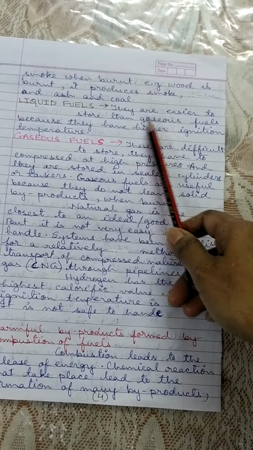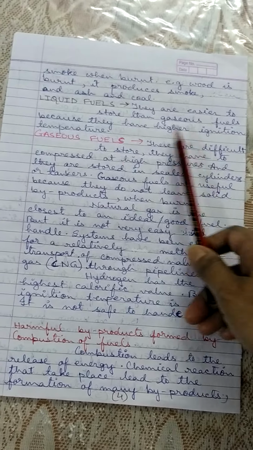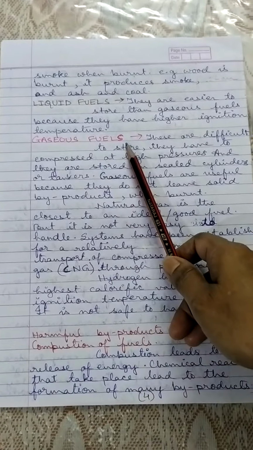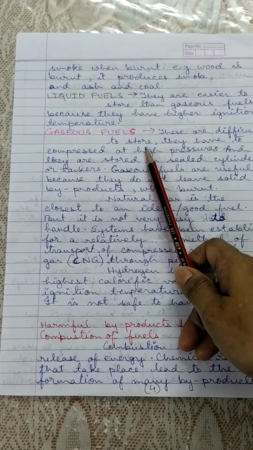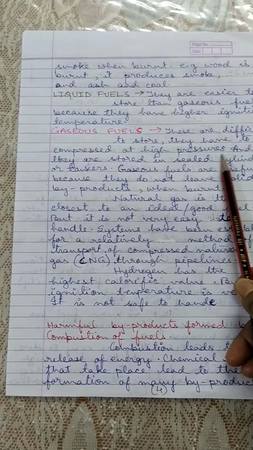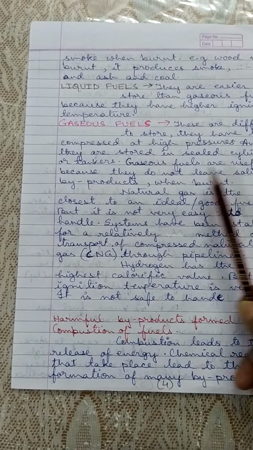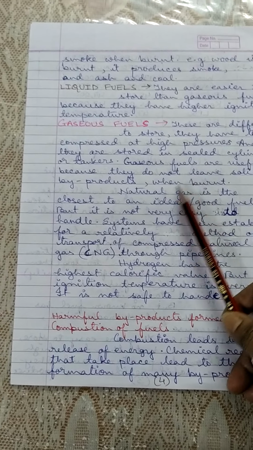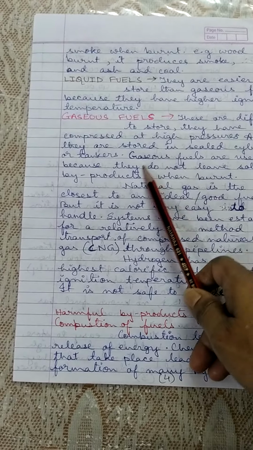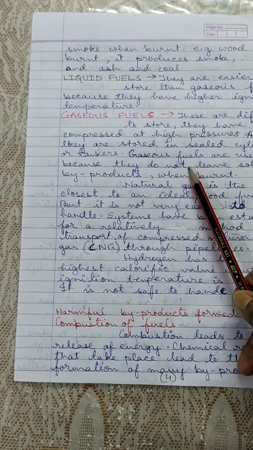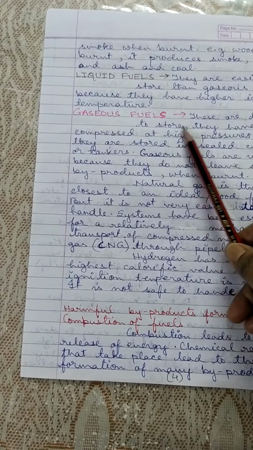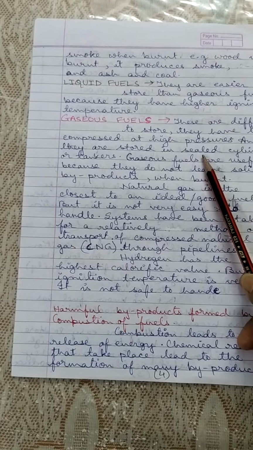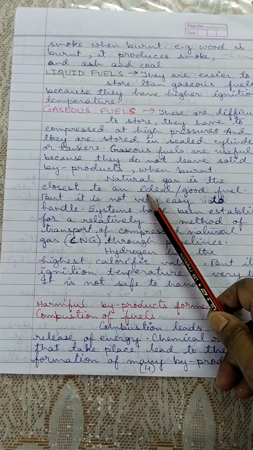Liquid fuels are easier to store than gaseous fuels because they have a higher ignition temperature. Gaseous fuels are difficult to store. They have to be compressed at high pressure and are stored in sealed cylinders or tankers. Gaseous fuels are useful because they do not leave solid byproducts when burned. This is a good thing about gaseous fuels, but the bad thing is that they are difficult to store and have to be kept very carefully in sealed cylinders or tankers.